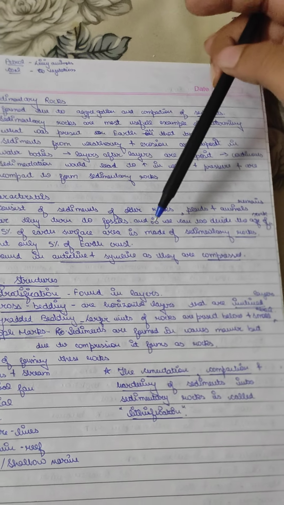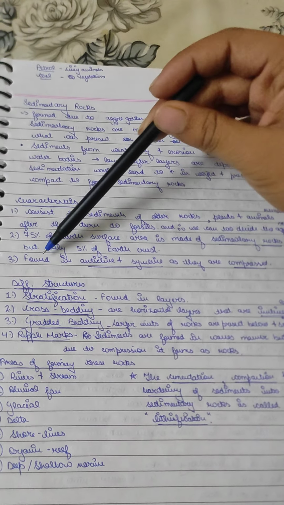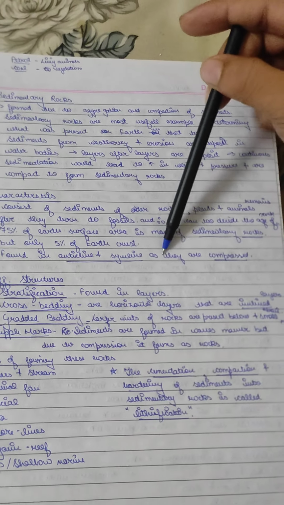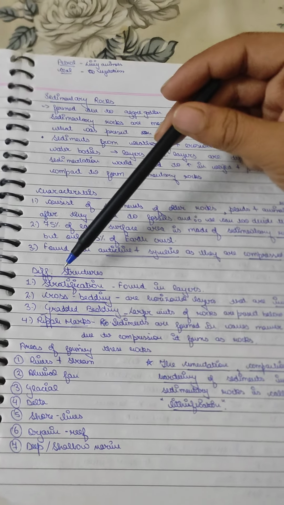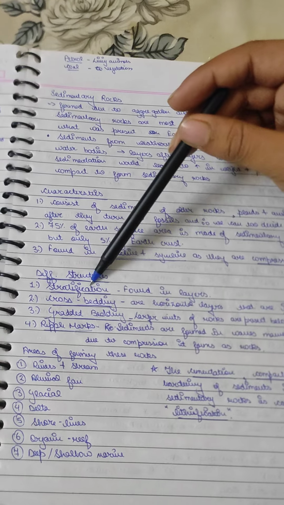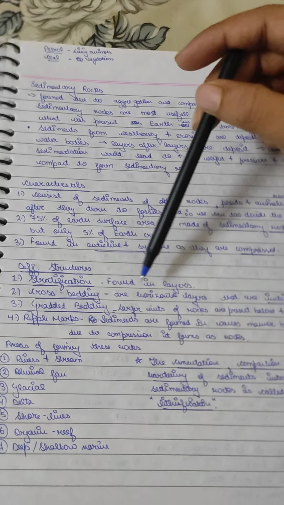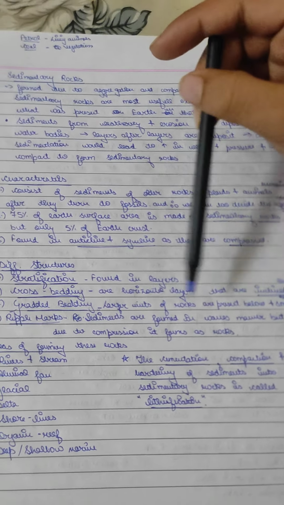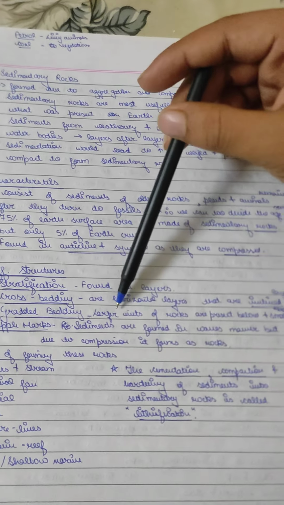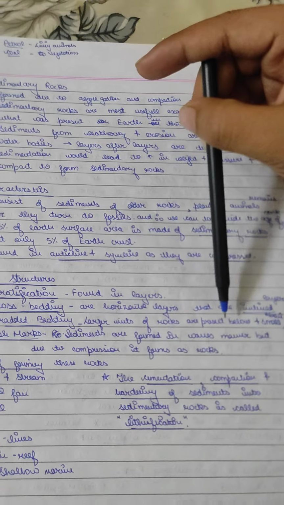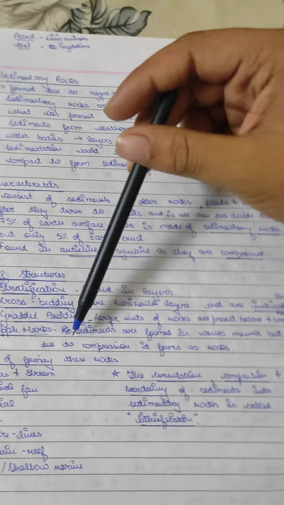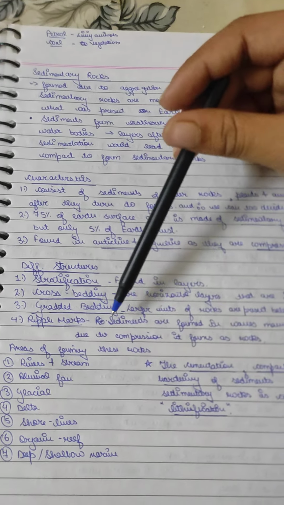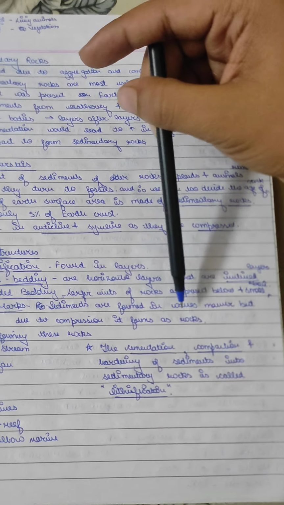75% of Earth's surface is made up of sedimentary rocks, but they make up only 5% of the Earth's crust, found in anticlines and synclines as they are compressed. Distinctive structures: stratification, found in layers. Cross bedding: horizontal layers that are inclined. Graded bedding: large units of rocks are present below. Ripple marks: sediments are formed in a wave manner, but due to compression they form rocks.